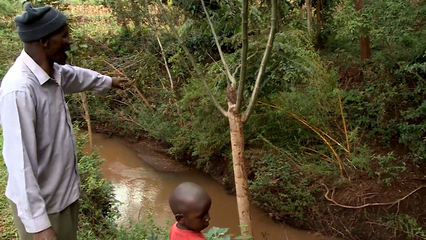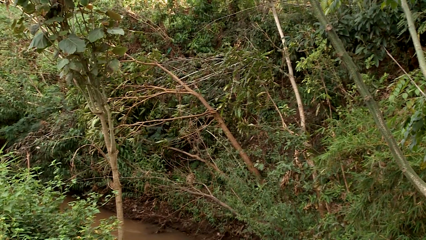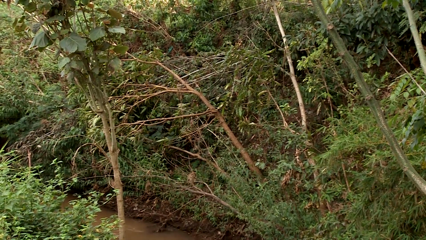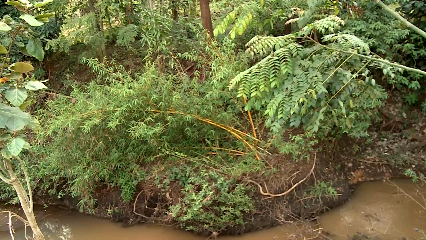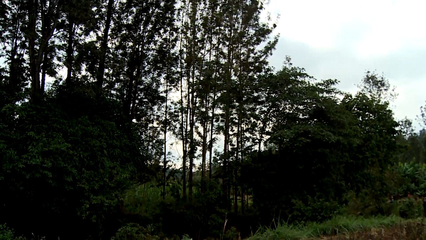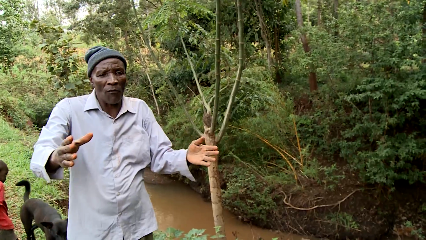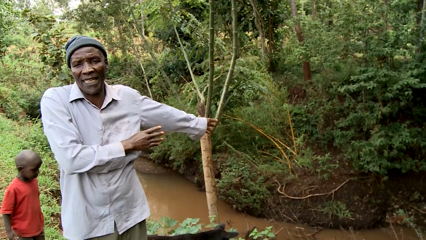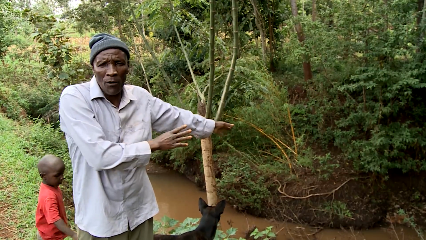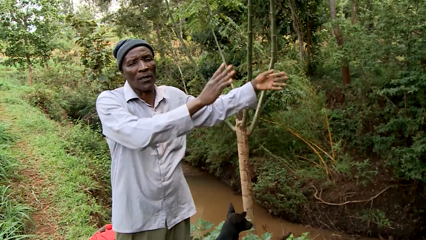This is how I want the riverbank to look like. Here you can see the examples of the indigenous trees, like the fig, the bamboo, the grass. You can see the tall grevillea. Even if the floods come up very strongly, they don't break the bank. So I want you to plant, and the bank will look like this.